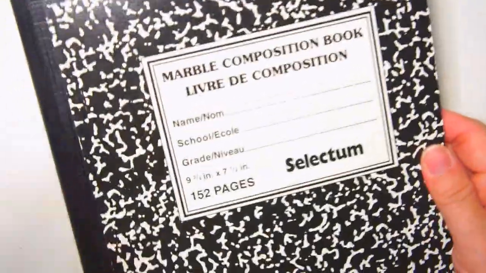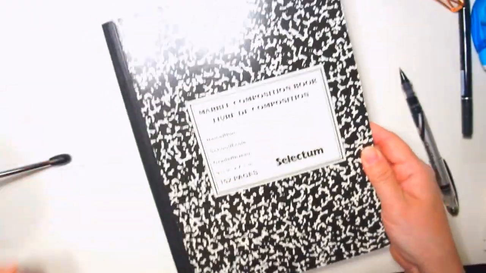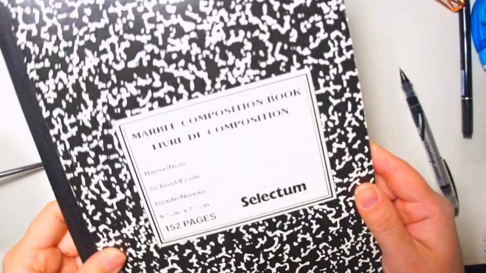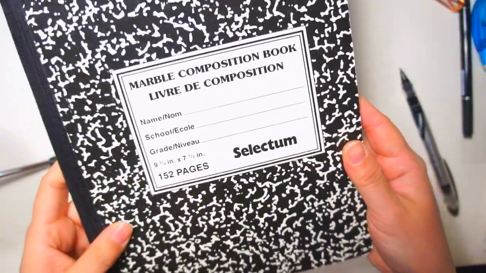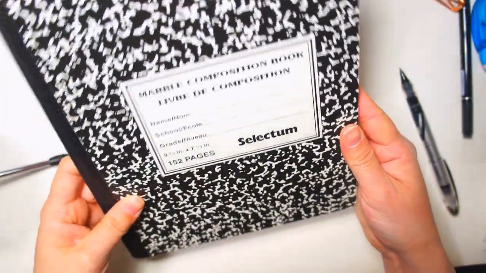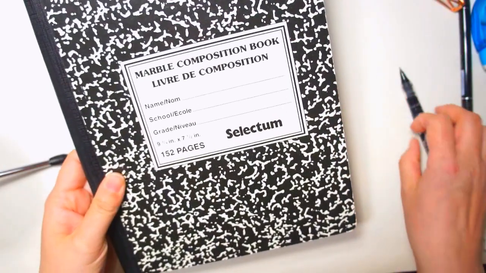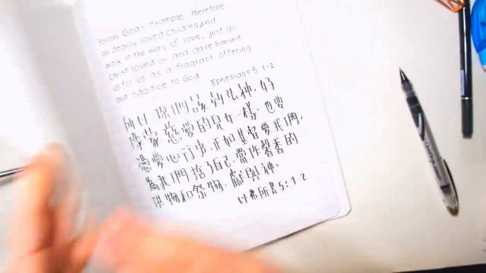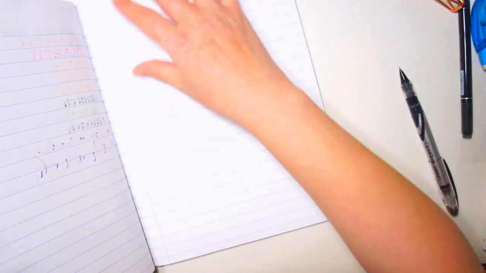Have you seen these notebooks before? I'm from Canada, right? And they are from Dollarama, and they were like $1.25 or something like that. I like writing with them because I like the spacing.